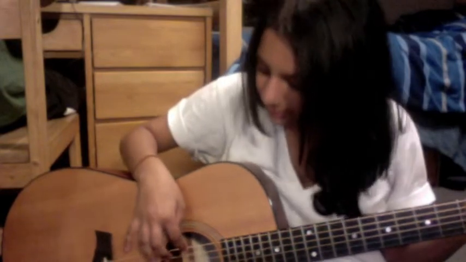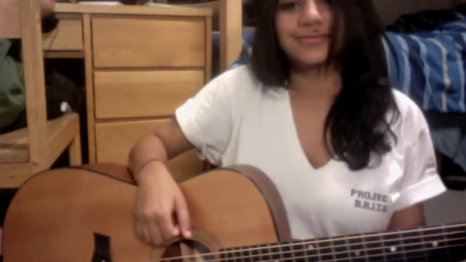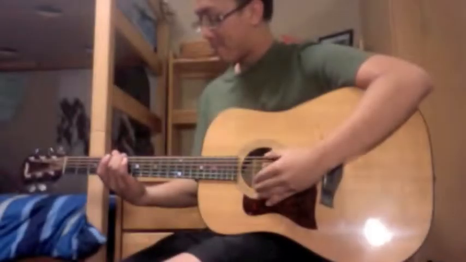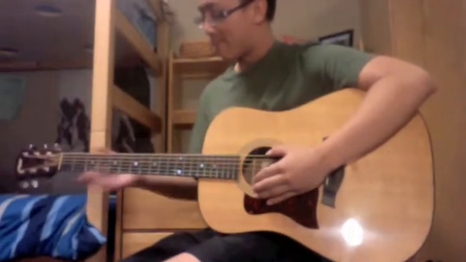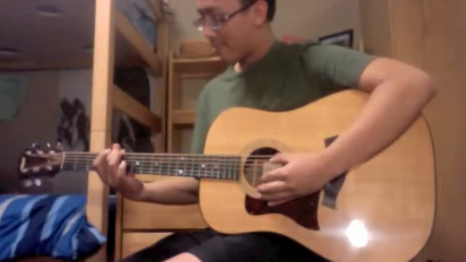The strings of the guitar vary by density, length, and tension. The larger the density, the slower the string vibrates. In other words, there's a low frequency. The longer the length of the string, the slower the string vibrates as well. The tighter the tension, the higher the pitch, or the higher the frequency. This is what you may hear when you're tuning a guitar.